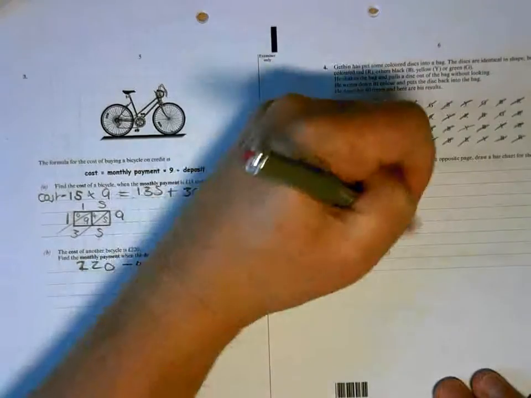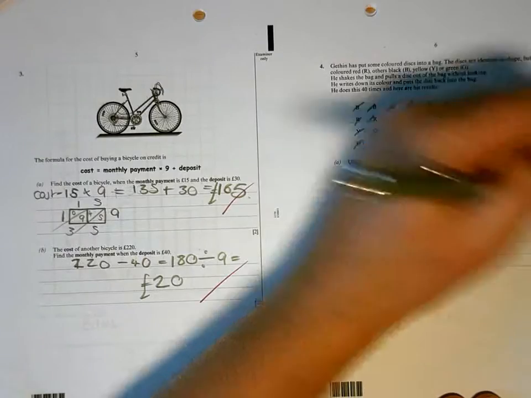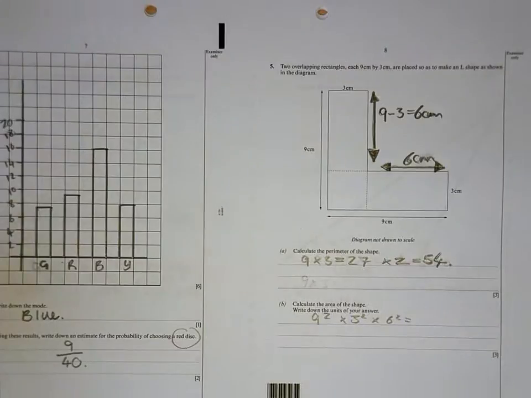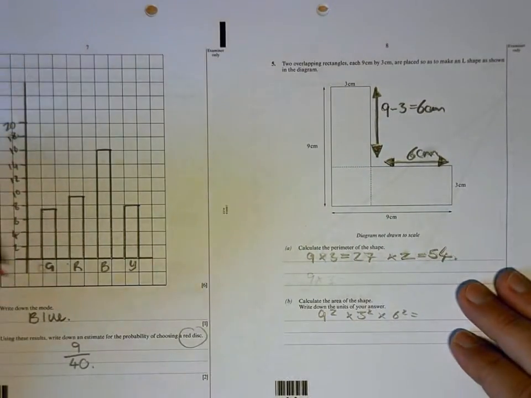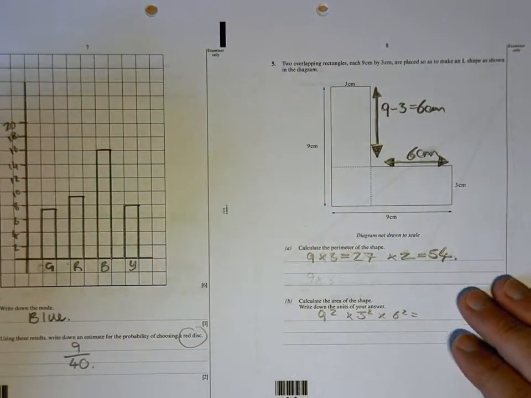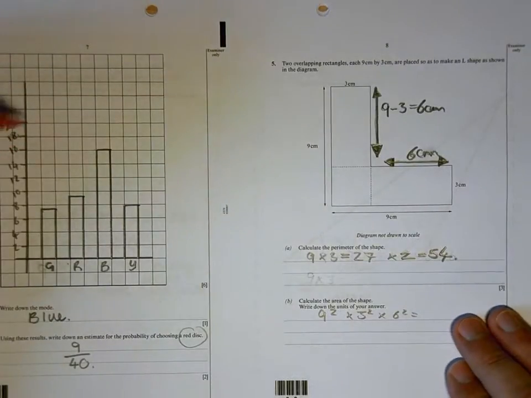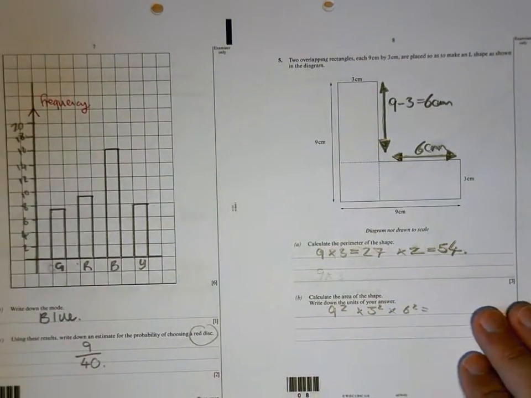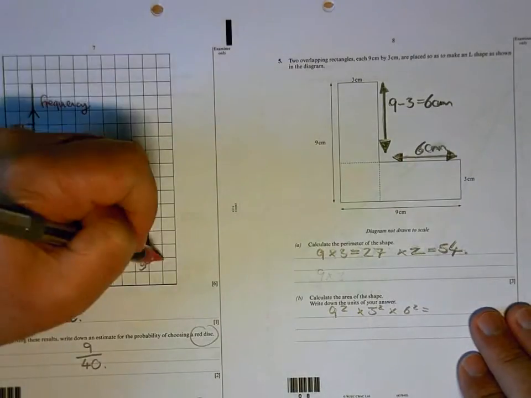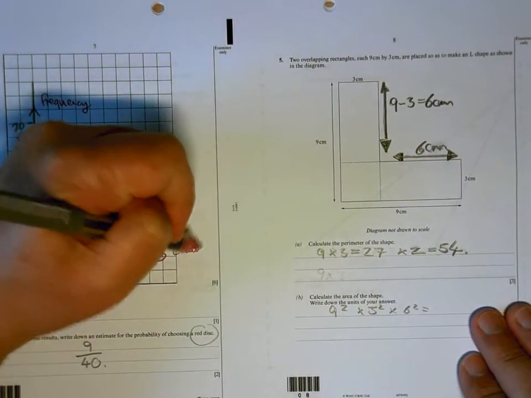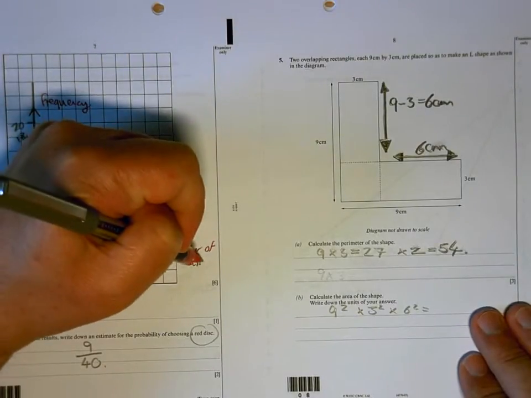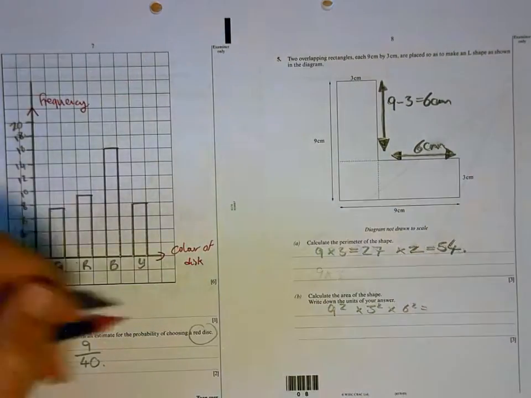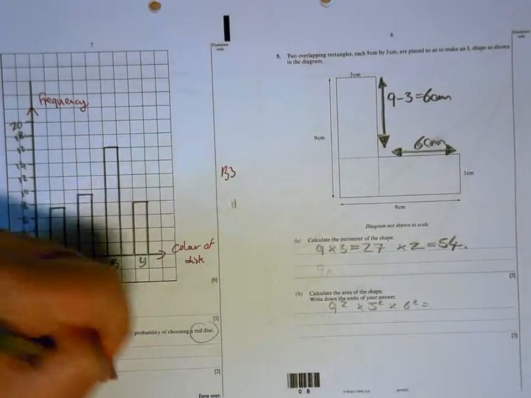Good, good, good. 6 marks to the page. Okay, how you've chosen to show that is okay. You're going to lose a mark because you haven't labelled your axis. So you need to be saying frequency or number of times, that sort of thing. And here you need to be saying colour of disc. So out of the 4 marks available there, you're going to get 3.